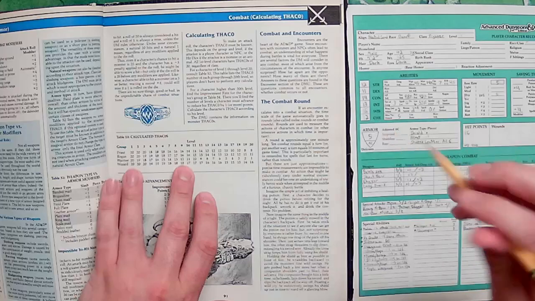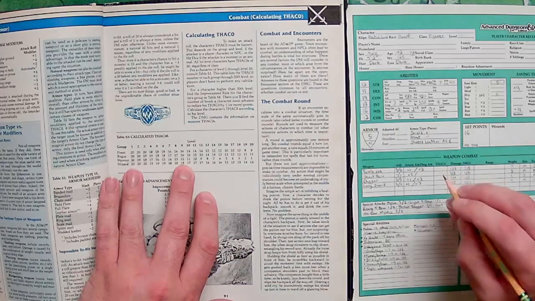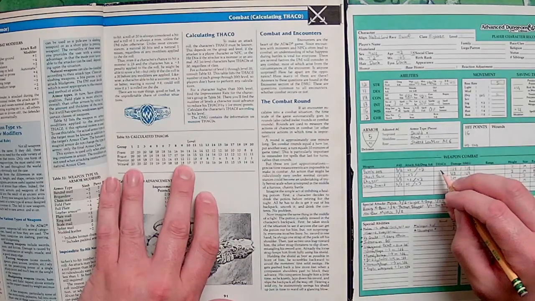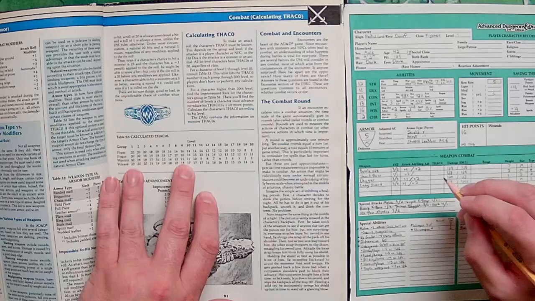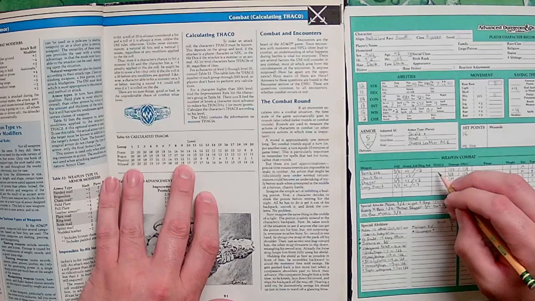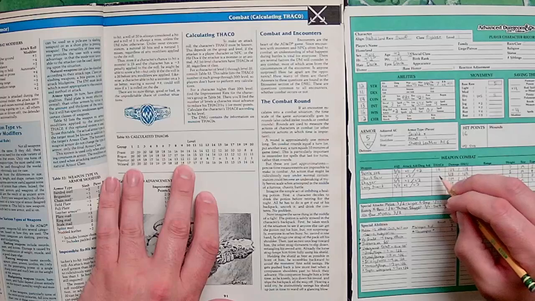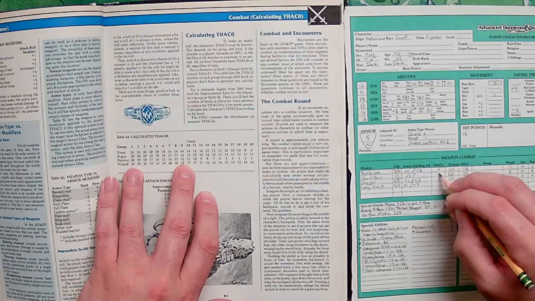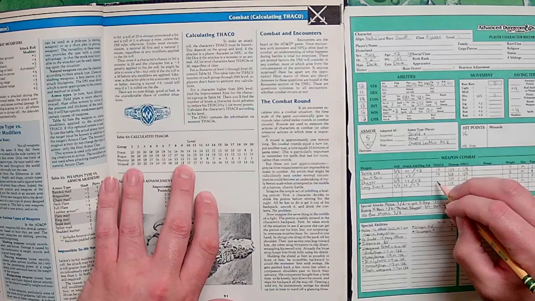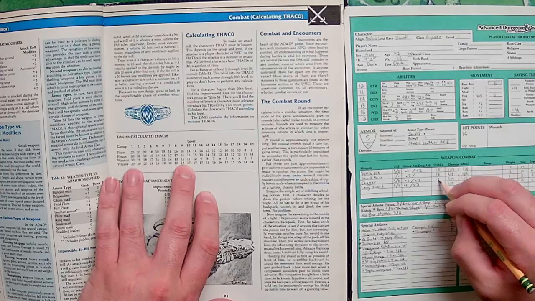So calculating THAC0 for weapons here. So 20, which is, we need to roll a 19, I believe, for that weapon. Plus 2 would be an 18 THAC0. The initial THAC0, and then 19 for these other two.